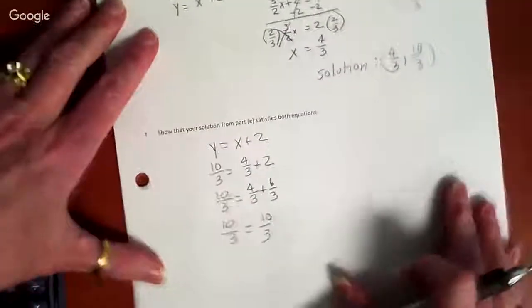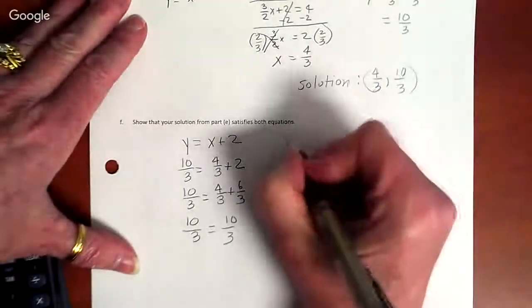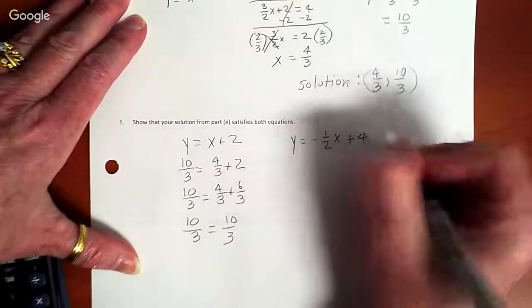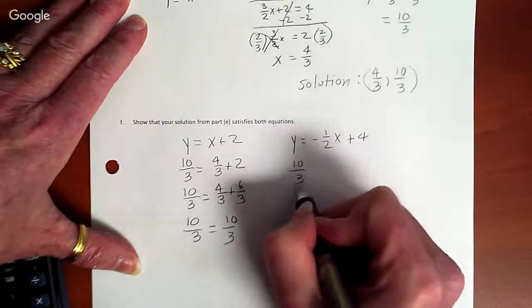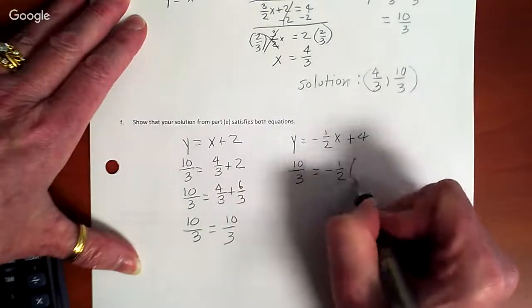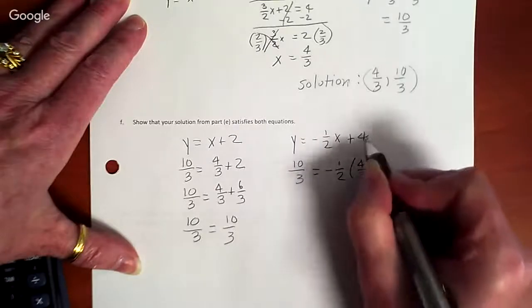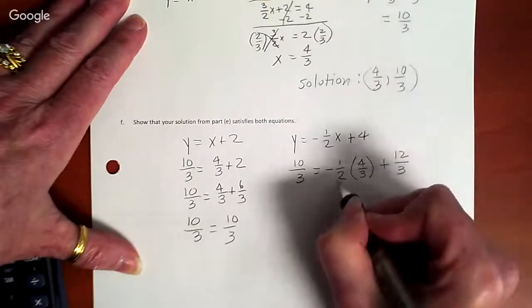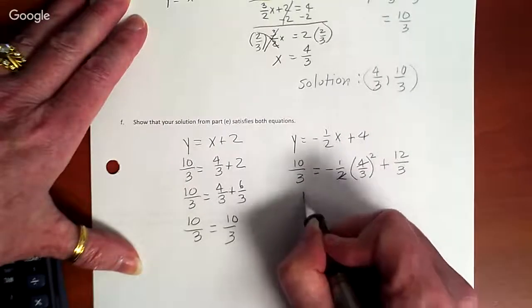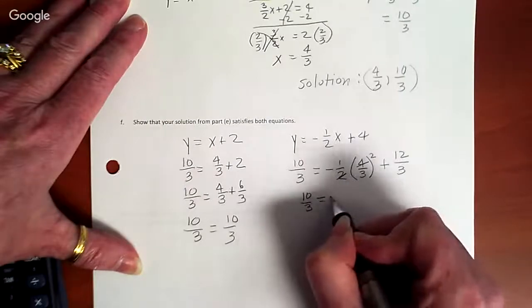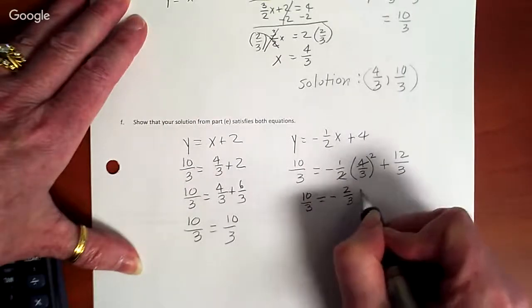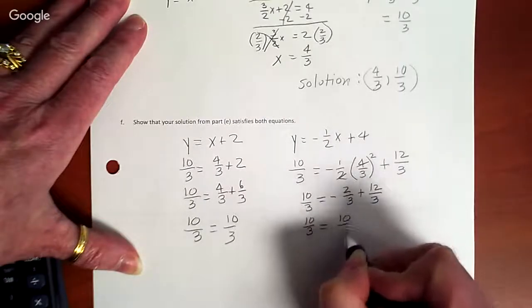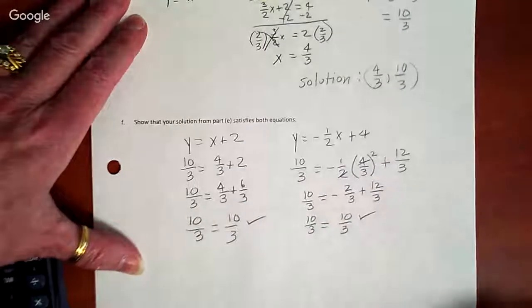And that equals. The other equation is y equals negative 1/2 x plus 4. So we've got 10 over 3 equals negative 1/2 times 4 over 3. Again, I'm going to change this, so we've got plus 12 over 3. This cancels to 2 here. So I have 10 over 3 equals negative 2 over 3 plus 12 over 3. 10 over 3 equals 10 over 3, and they both check.